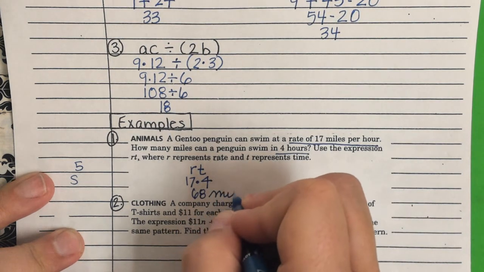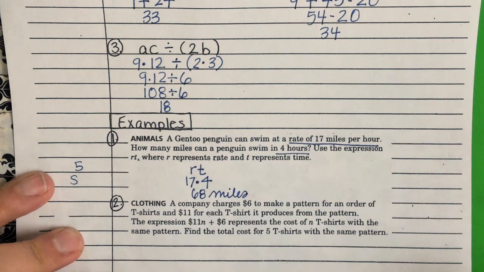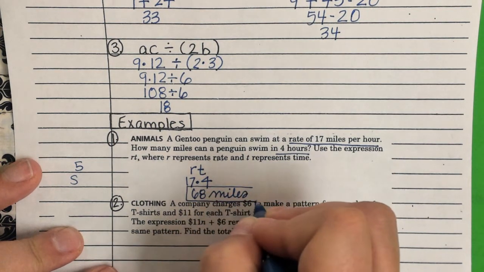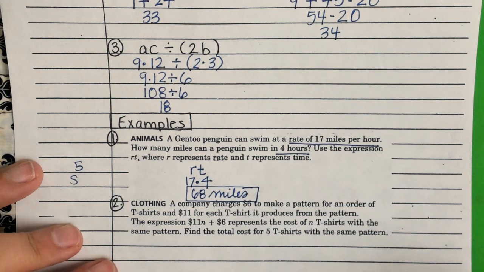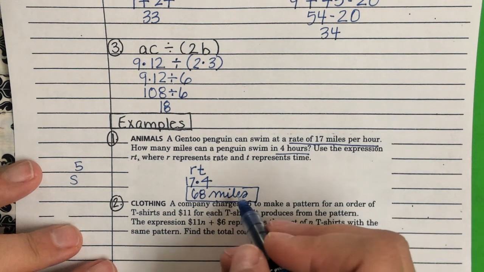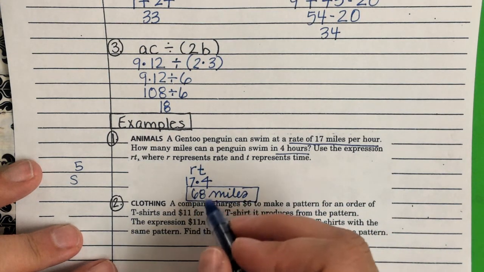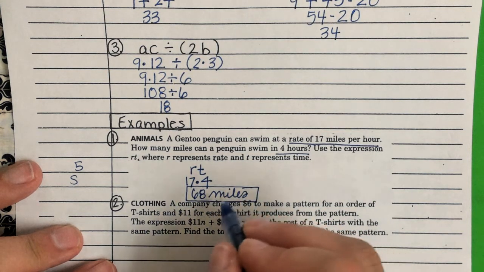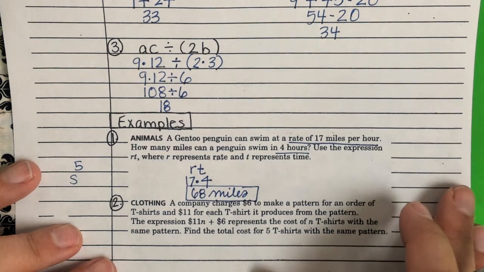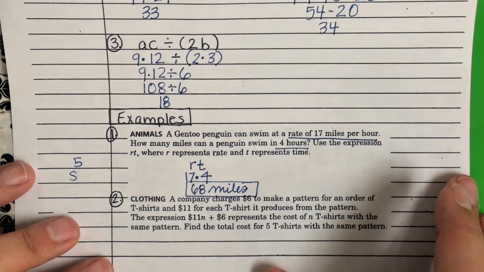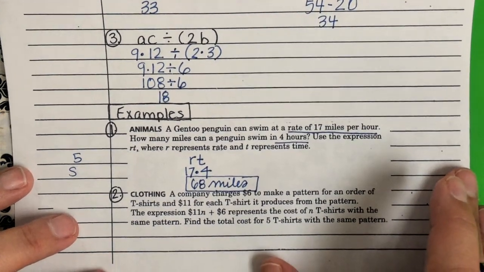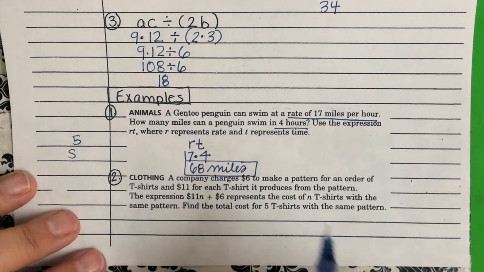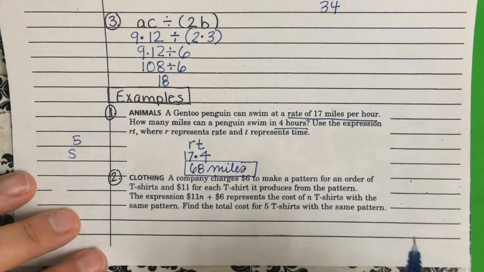Very good. So they would go 68 miles in 4 hours. Make sure on word problems like this, guys, that you are labeling it. Because I need to know that it's not 68 penguins. I need to know it's not 68 jelly beans. I need to know we're talking about 68 miles. I'm not going to make you write it this moment, but usually, answer all word problems in a sentence.